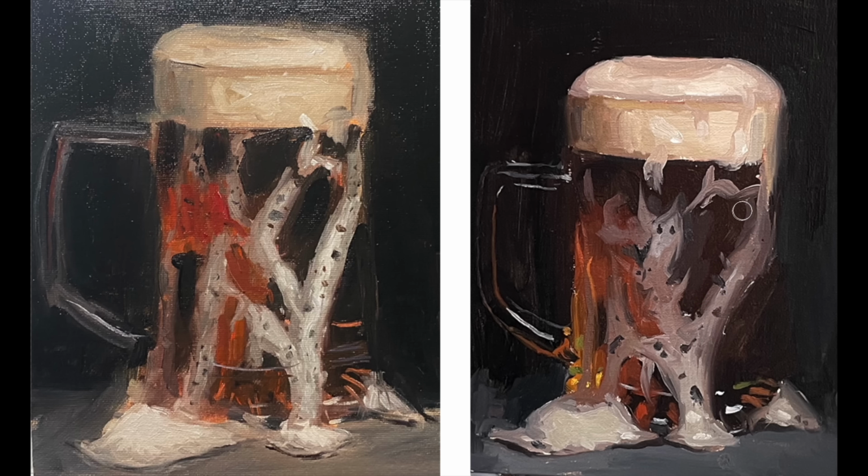And edges a lot of times is how you're going to communicate material or whatever the substance is that you're painting. Like again, here on this edge, you see I softened this edge here because it's this foam. You can see right here, the foam just gets blended right into the color of the glass. I also lose edges. You can see that I lose the edge between the beer and the background. Also lose it right there too.